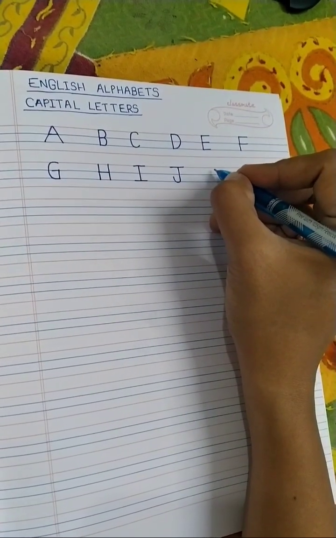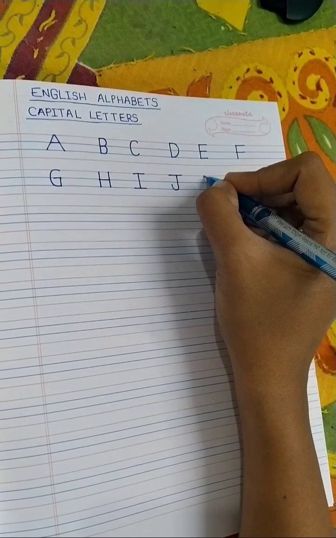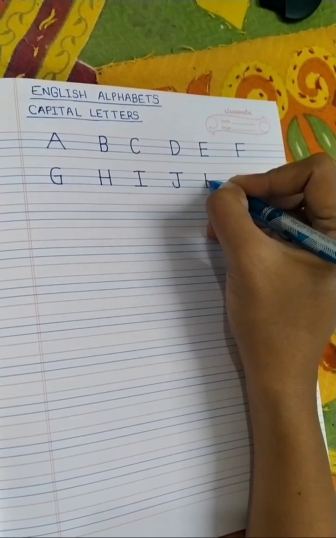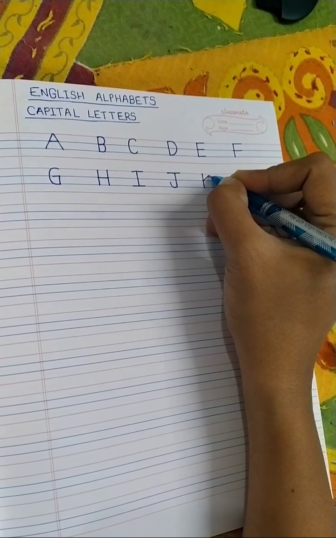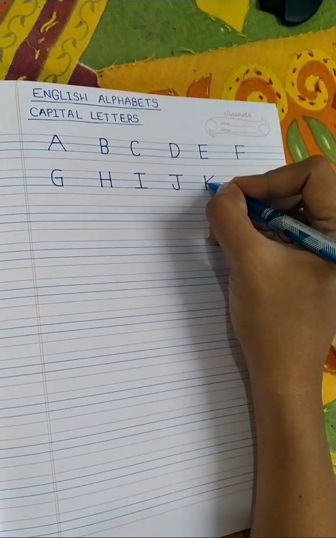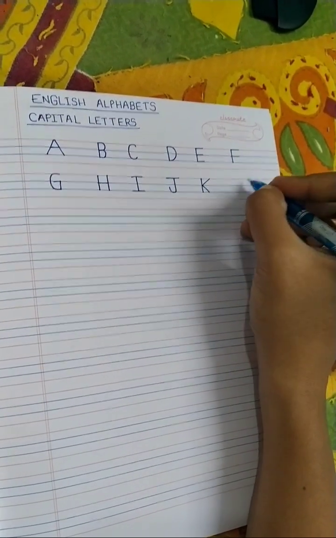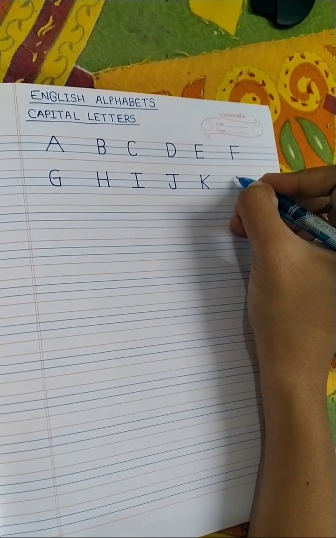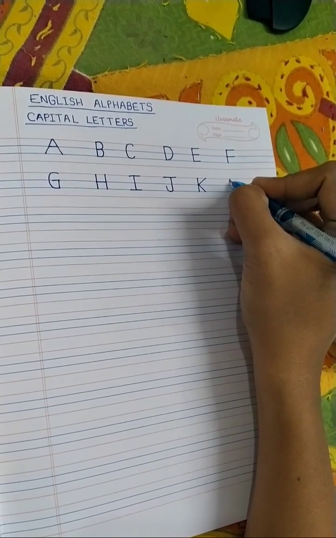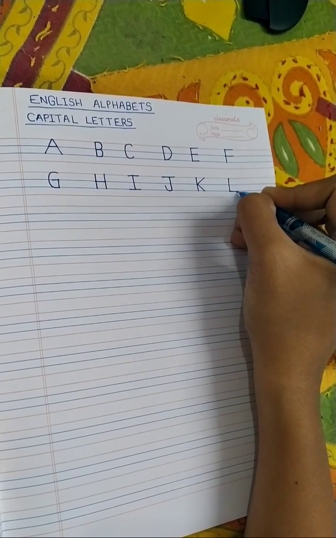Next letter is letter K. A standing line from first red line to second blue line, a slanting line from first blue line to first red line, another slanting line from first blue line to second blue line. Next letter is letter L. A standing line from first red line to second blue line, a sleeping line on second blue line.